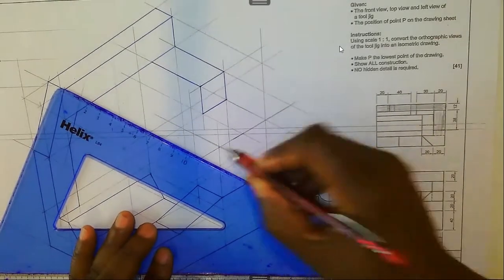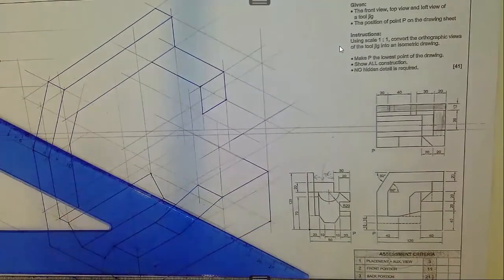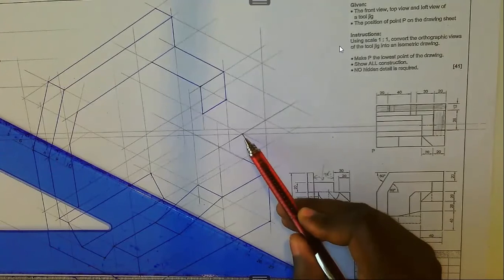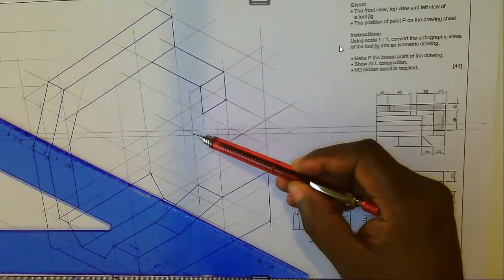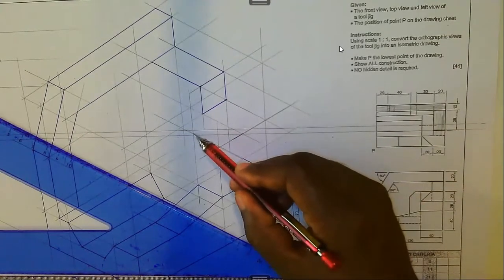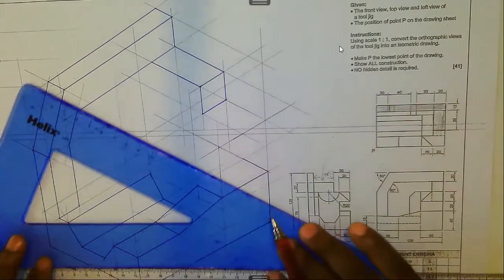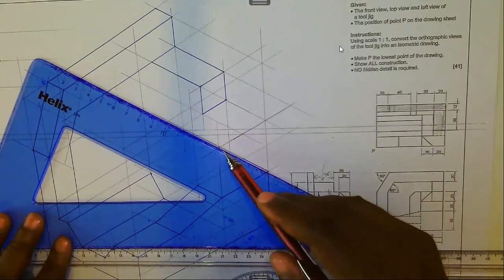So we have got this point. So from here to there, that's 40, right? And from here to there, that's 20, right? Then from here to this point, that's 20 again. But let me continue with this line. We might need it later on.